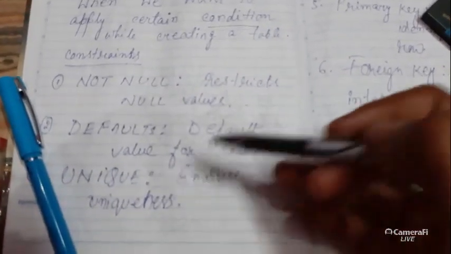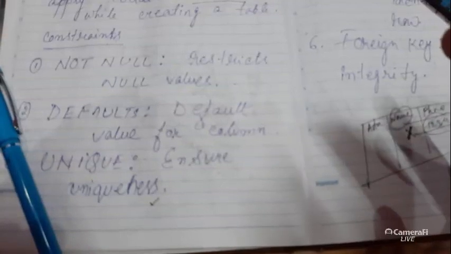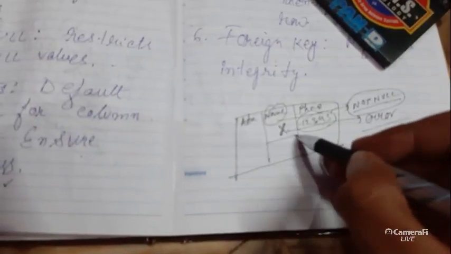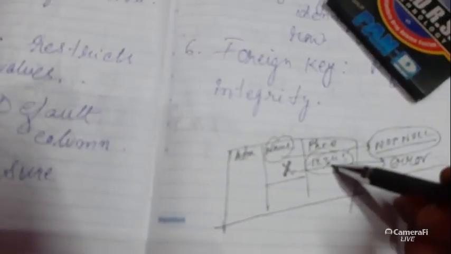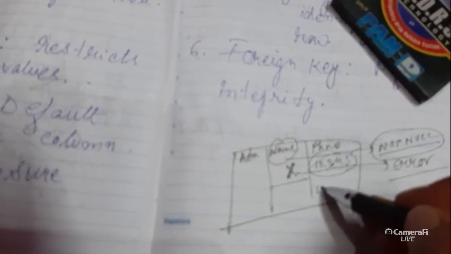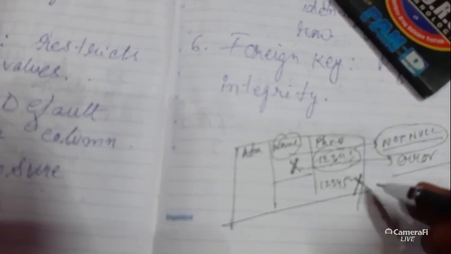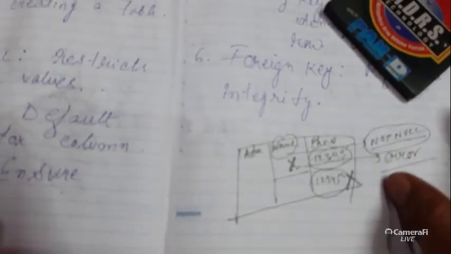And third one is unique. This is also quite a known topic for you. The unique constraint ensures uniqueness. That means whenever we are creating a unique constraint, at that time we can't use the same value twice in the same column. For example, suppose name or phone number I have written as unique. If you have used the phone number 12345 once, you can't use the same phone number for multiple persons in that particular column. So it will raise an error. Why the error? Because the column is defined as unique. So to make any particular column or field unique, we can use the unique constraint.